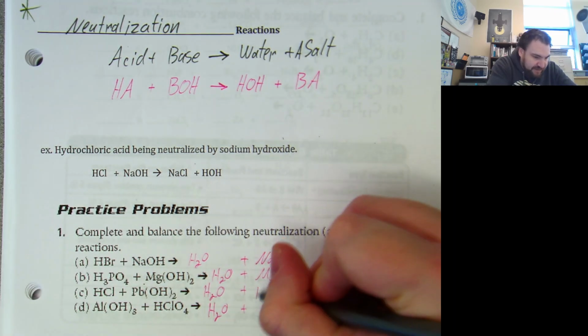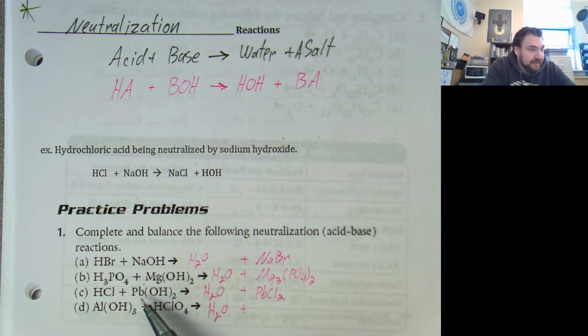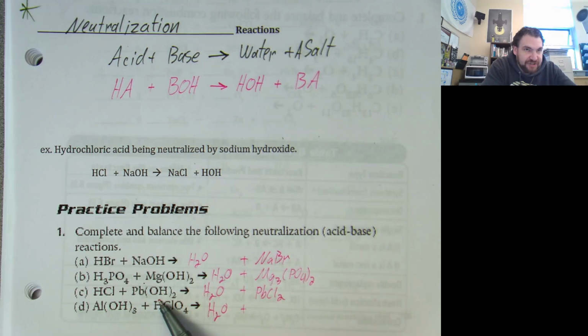It's going to be PbCl2. Very good. Lead is one of those ones that's multivalent, so you have to look at how many hydroxides there are to figure out what charge of lead you've got here. OH has a charge of -1, so there's 2 of them. There's only one lead. So that means your lead has to be positive 2. So you need 2 chlorines to balance that out. PbCl2.